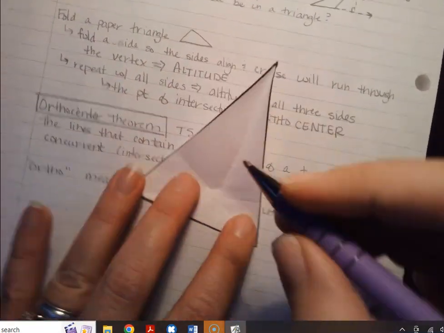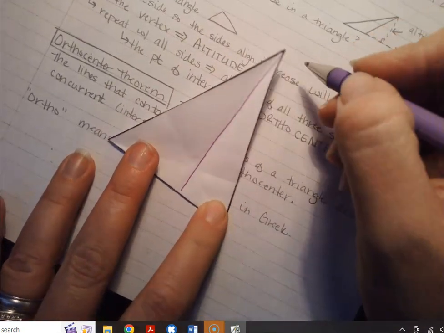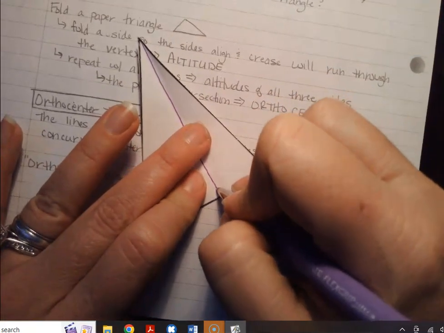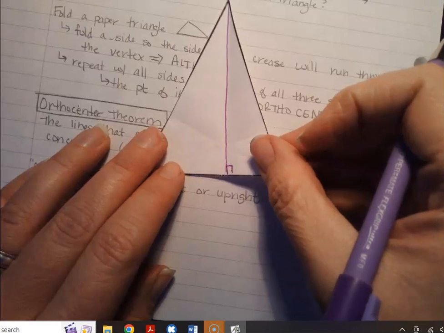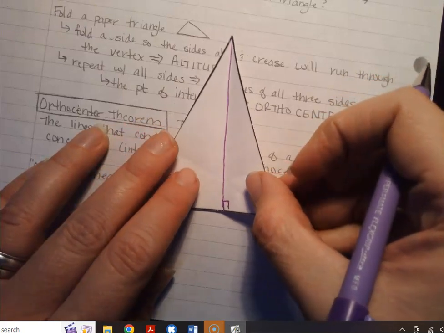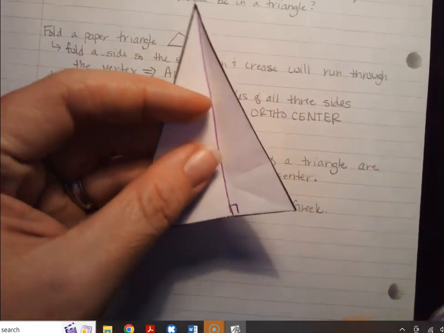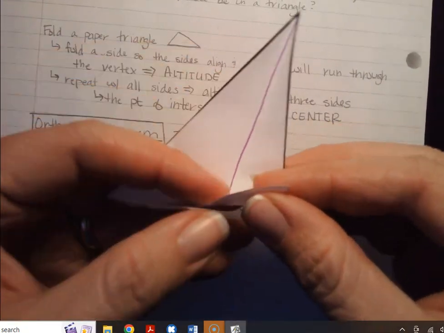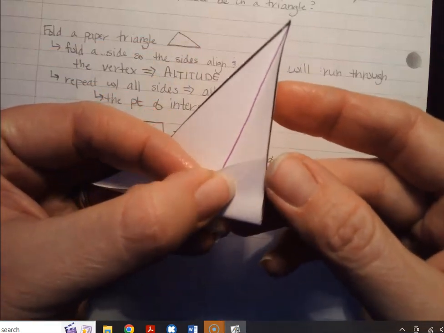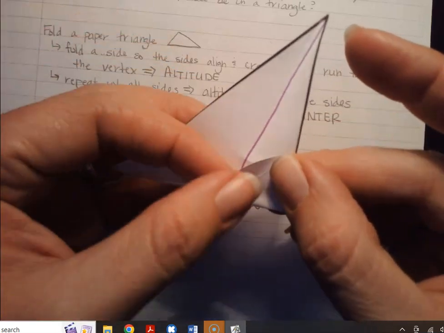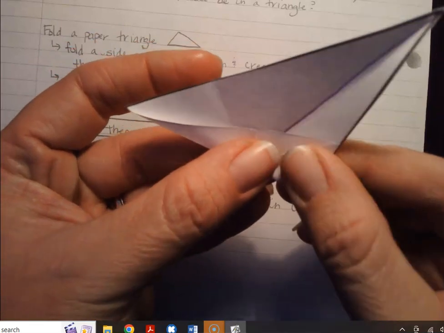And so I'm going to trace that line. So it goes through the vertex and it's perpendicular. So that's an altitude. Okay, and you're going to do that with all three sides. Close enough, right? That's okay if it's close enough. So you want to make sure that your sides here are even, they're together, they're aligned. That's what makes it perpendicular, and then it has to go through the vertex. We're folding the vertex.